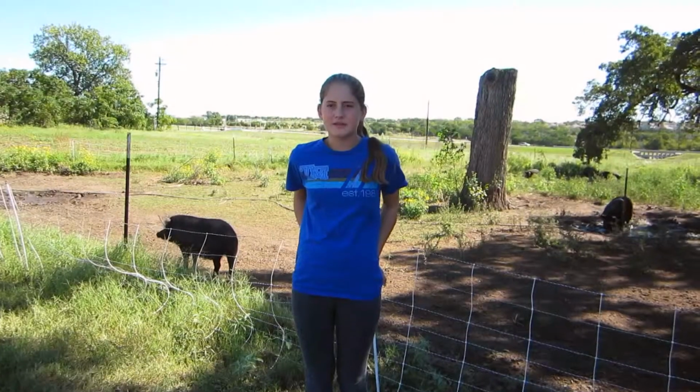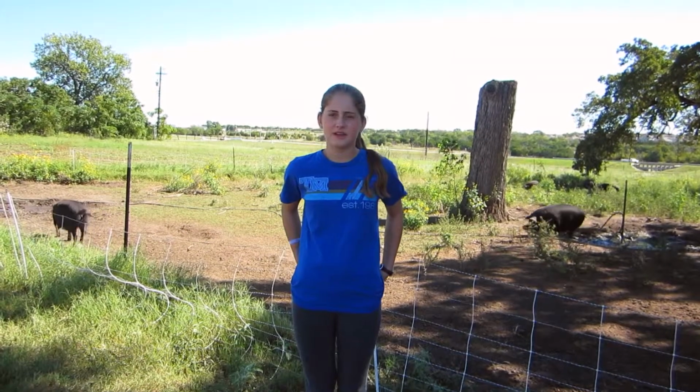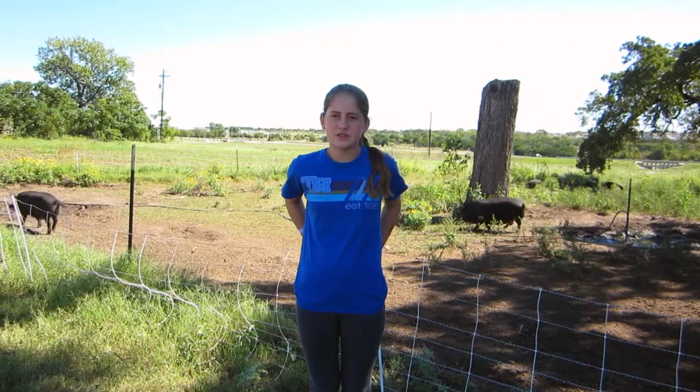Gate Farms. My name is Paige Hemmingson. Today we are going to talk about the carbon cycle and how it affects the environment. Carbon, referred to as CO2, looks like this.